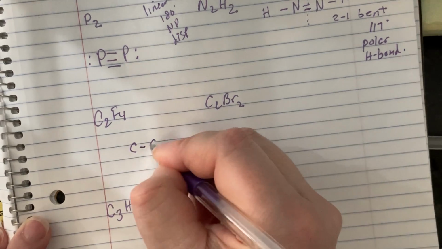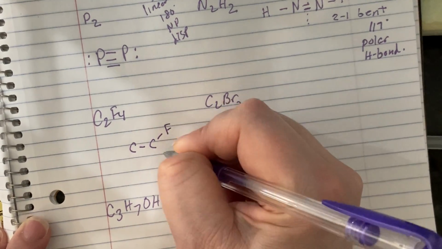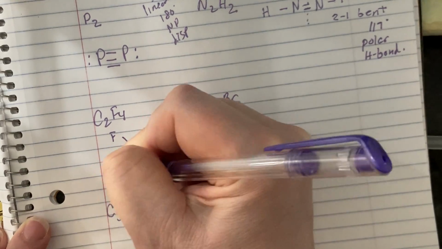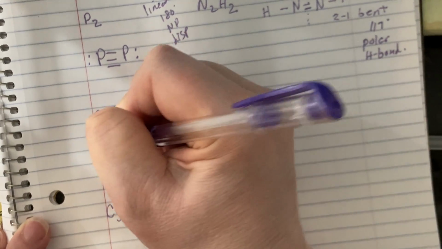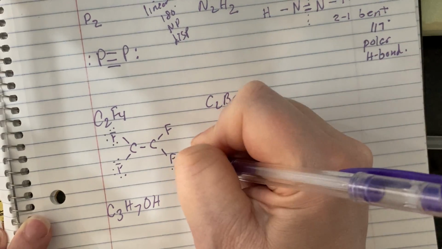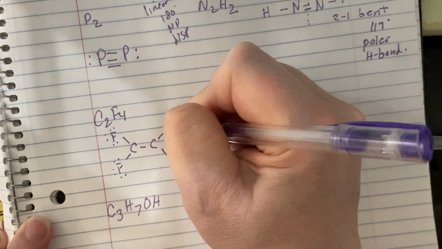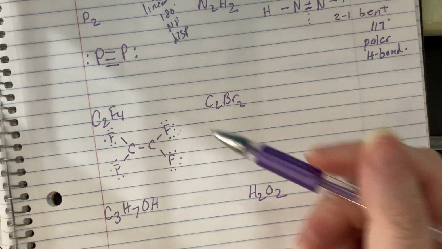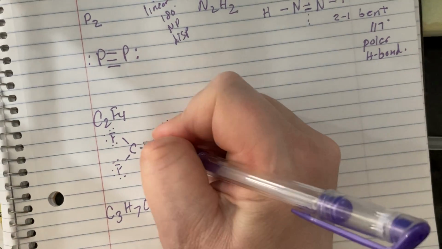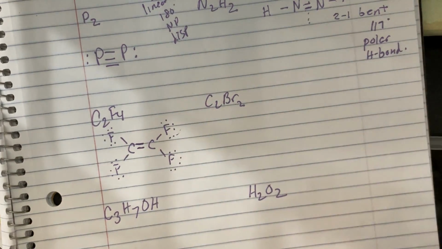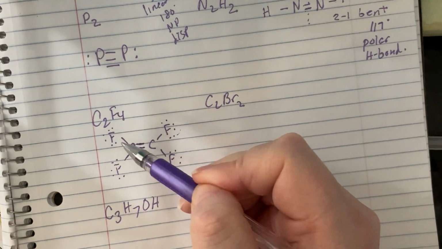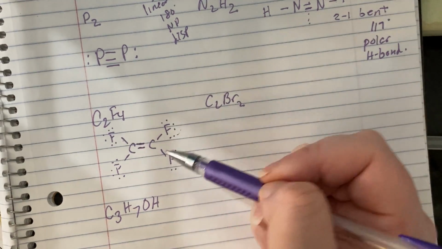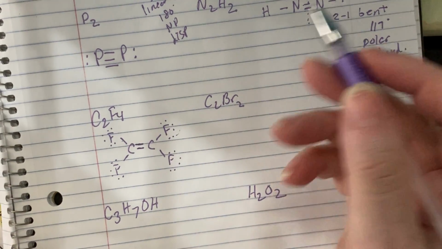C2F4. Carbons are going to share, and we're going to spread around the 4 fluorines. Fluorines, remember, have 7 valence electrons, so they need 6 unbonded or 3 unbonded pairs, 1, 2, 3, and 1 bonded pair. Carbon, 1, 2, 3. Oh, he's not happy, so I'm going to up him with a 4. Now carbon, 2, 4, 6, 8. Now all our carbons have the correct valence and octet. Fluorines, correct valence and octet.